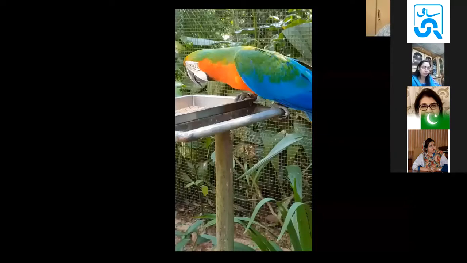This is a picture which I took at the FIGO conference in Rio de Janeiro, when I visited this bird park. And when I saw this parrot, I said, oh, wonderful picture to say that when we talk of color Doppler, all the colors which you see in this parrot, lighter shades, darker shades of blue, red, yellow, white, black, they are all the components of color Doppler.